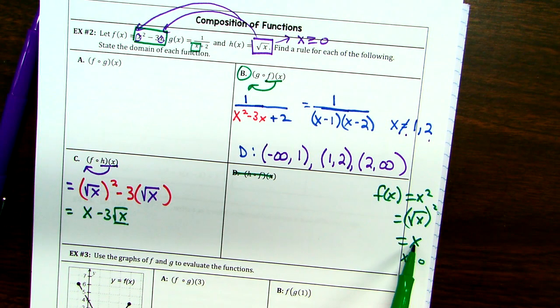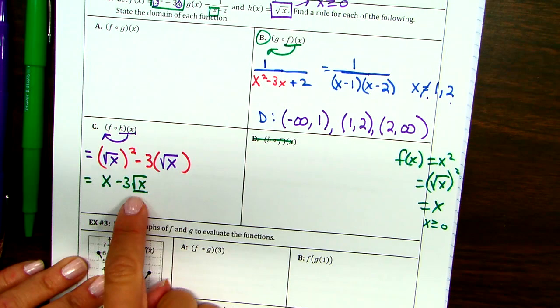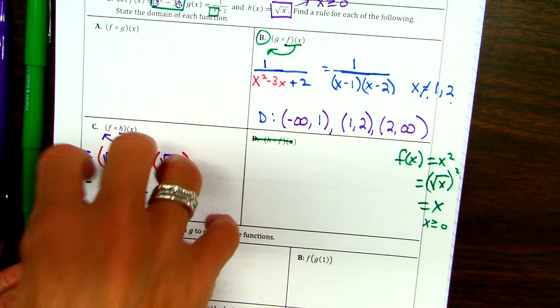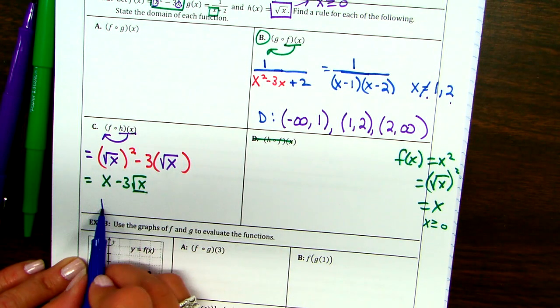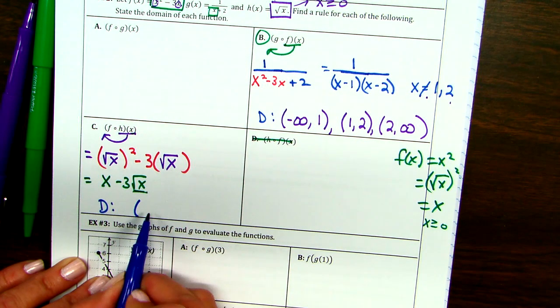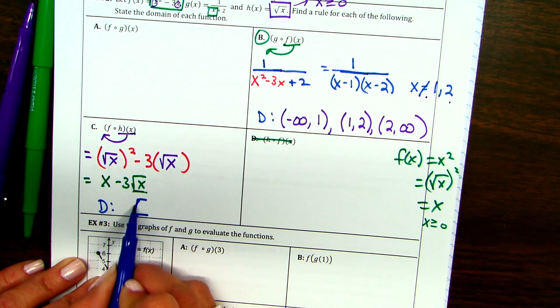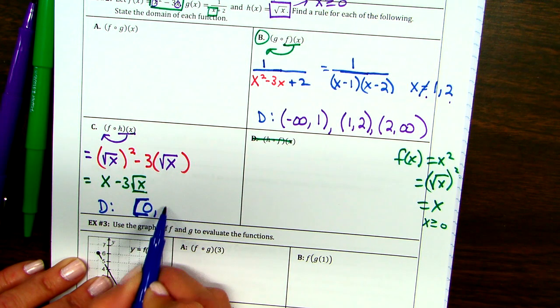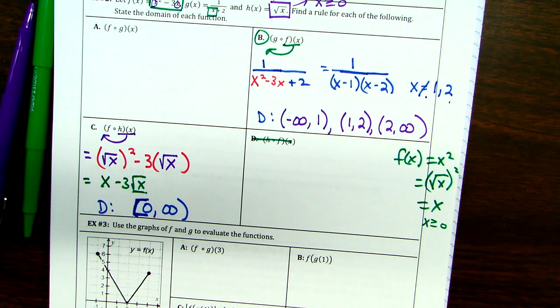We could not put a negative number here because we can't disrespect what it started as, which was h of x that had that restriction. But that didn't happen because there still is a square root of x in the final answer, so we probably wouldn't get this one wrong anyway, okay? So that would be, that's a bracket, we're including the 0, to infinity. So from 0 to infinity is our domain. No negatives.